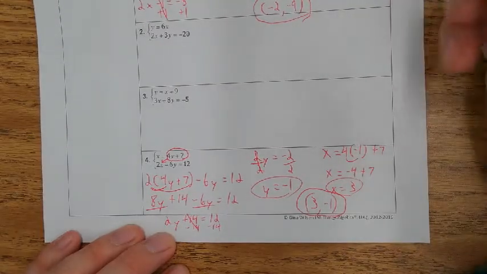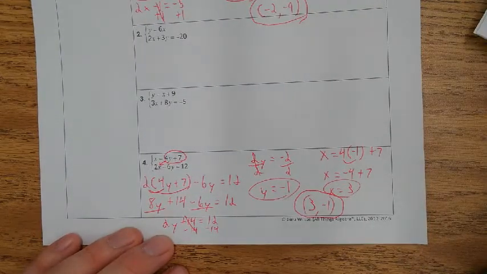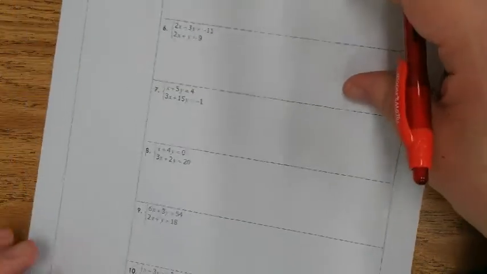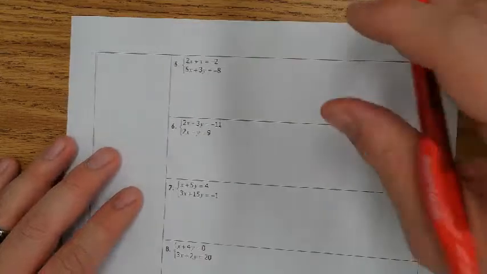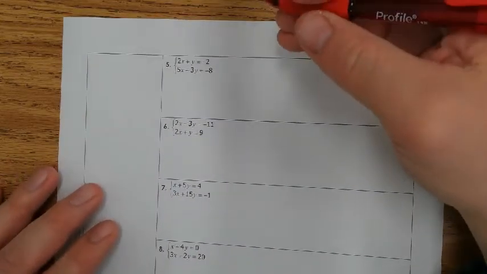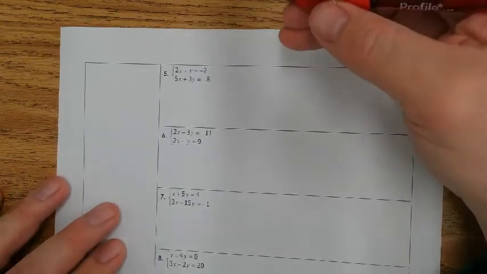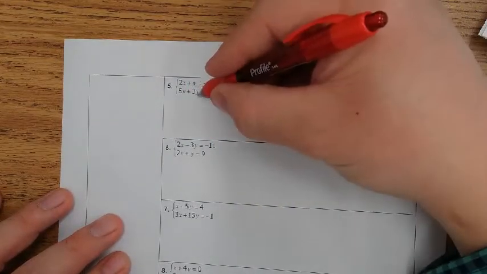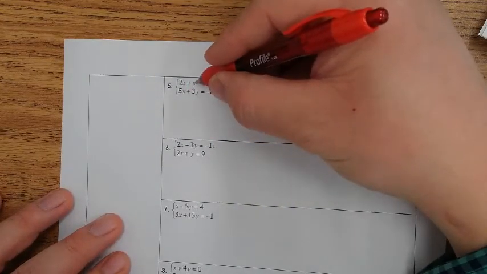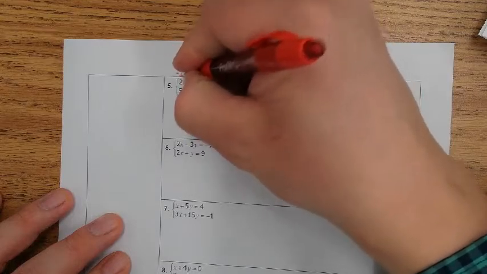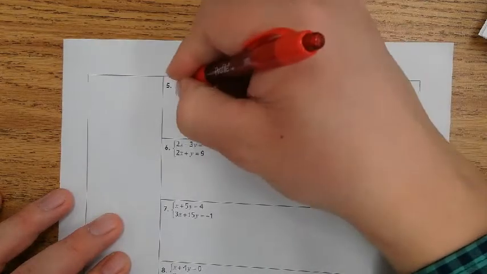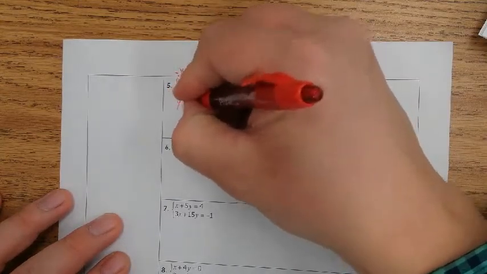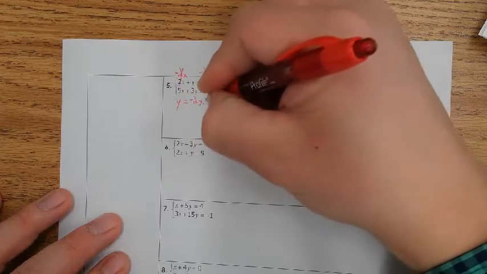So it just requires a good bit of work. It's not too hard. It just requires a lot of work. All right, what I want you all to do is try to do a few on the back side. I'm going to do the first one with you, because if you'll notice, you don't have a variable by itself. This top one's going to be way easier to get by itself than the bottom one, because you already have a y without a coefficient. So you just subtract 2x on both sides, and that would give you y equals negative 2x minus 2.